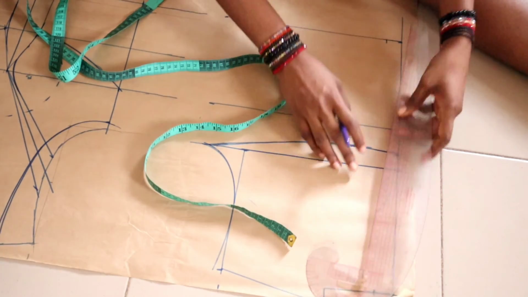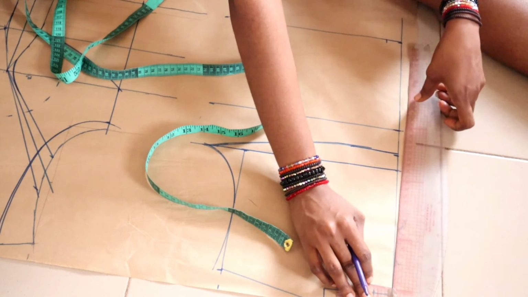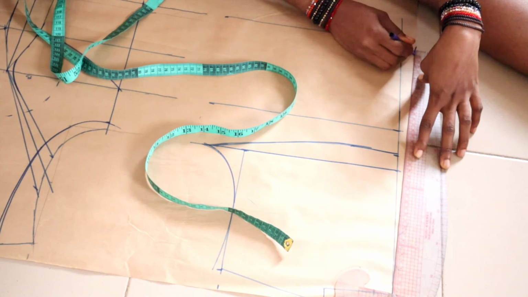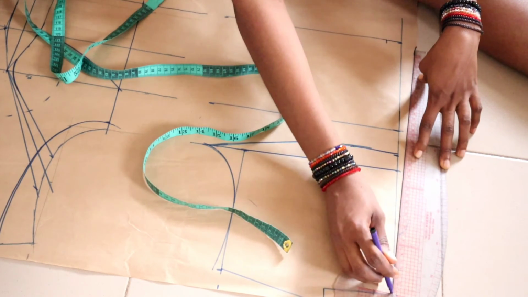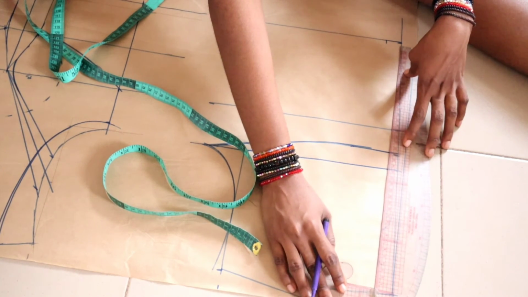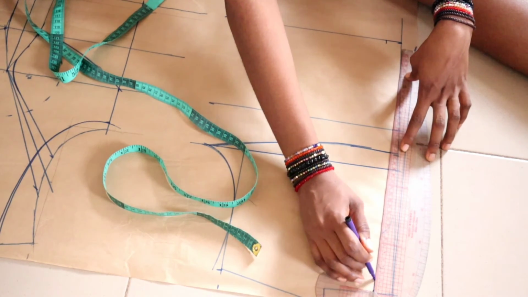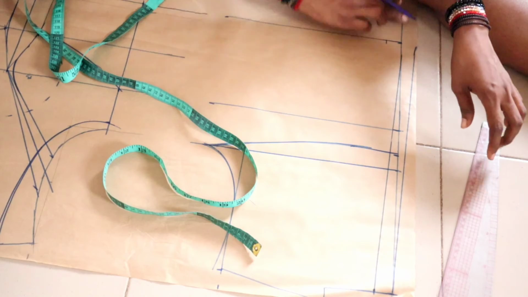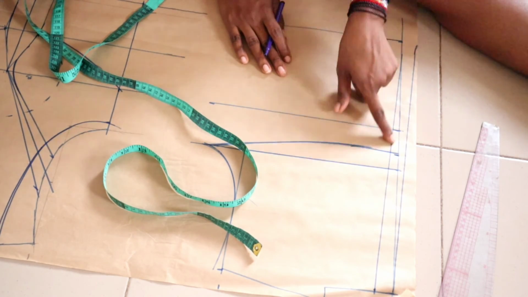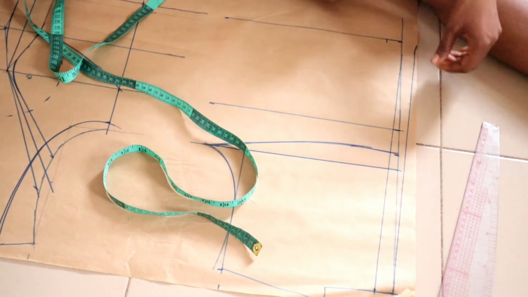The reason why I'm slanting it is to eliminate this bulkiness at the back of your shoulder, at your back. Whenever I make a dress, because my back is shorter than my front, I always have this excess fabric poking out on my back, and I don't like it. So this is the reason why I always slant my zip allowance, like so. So you see how it's slanted? This is to eliminate that bulkiness at the back of your dress.